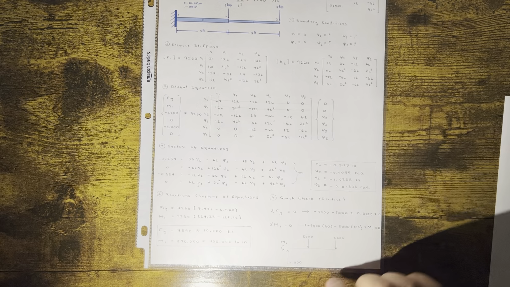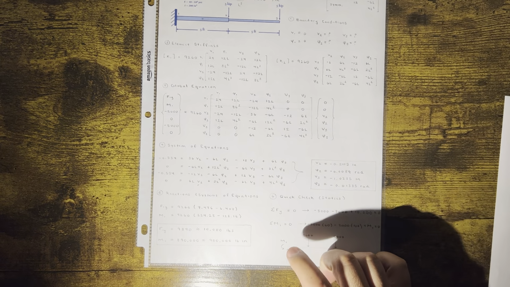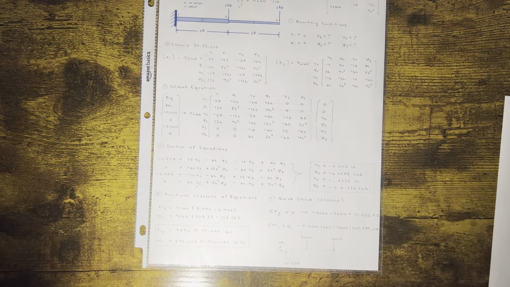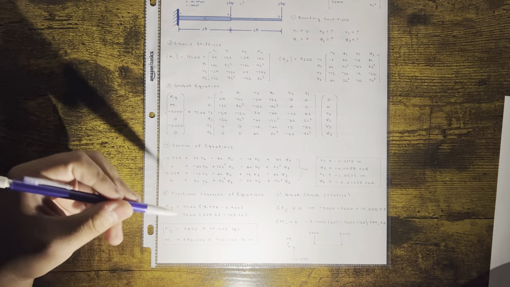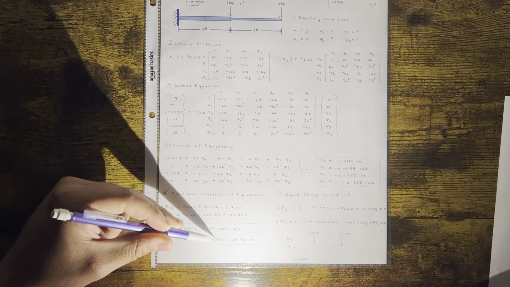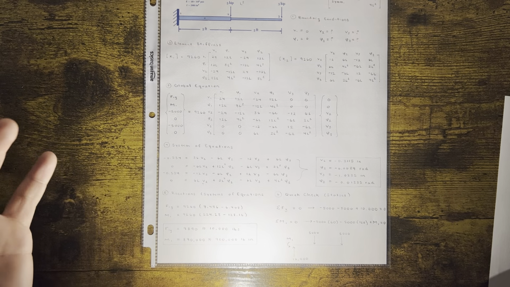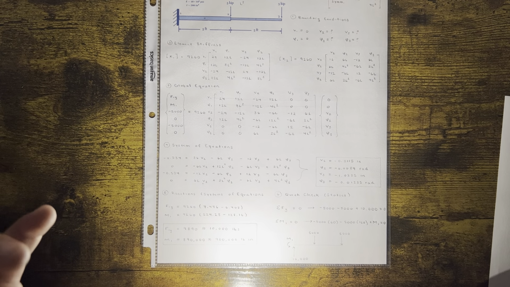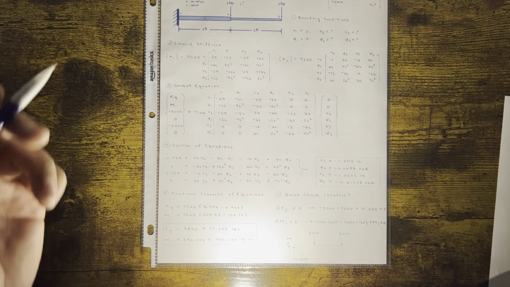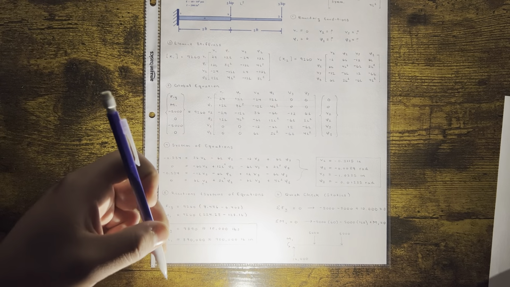To know where you start on the moment diagram, you need to know all your magnitudes for moments. In this case, we only have one. Moment 1, 900,000. Now, here's the thing. Moments, when they're positive, they're counterclockwise. When you're doing the bending diagram, a counterclockwise moment brings you down on the graph.